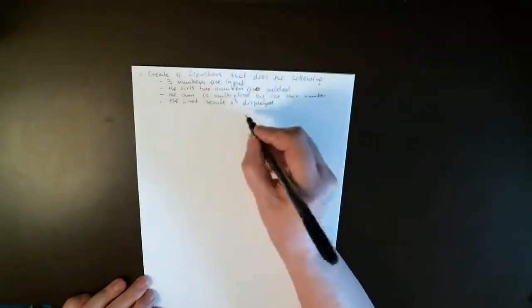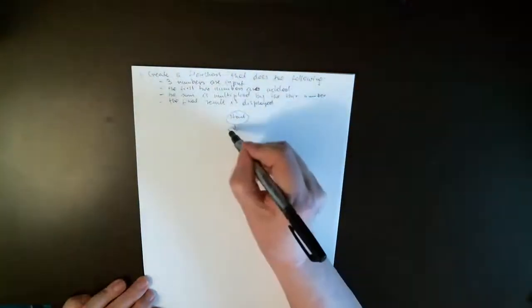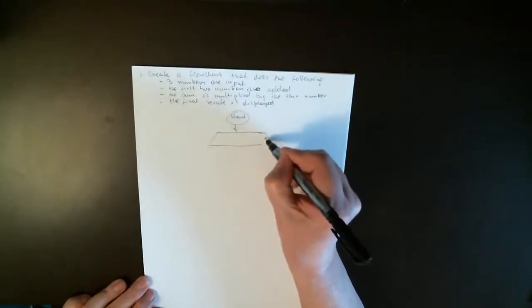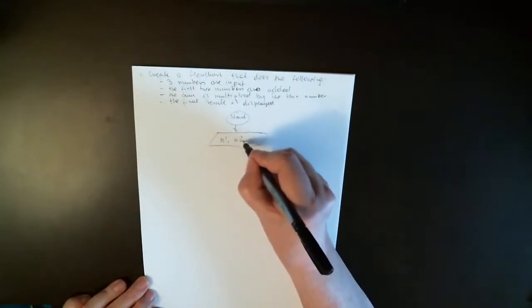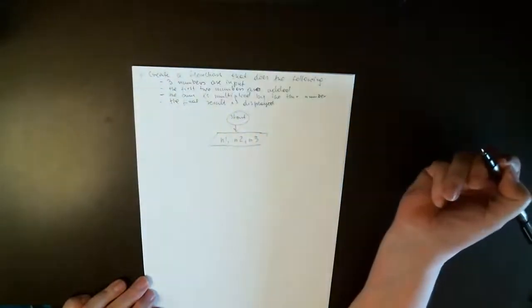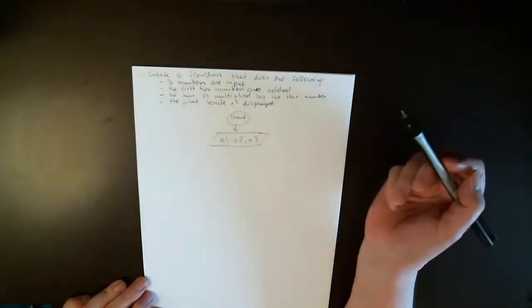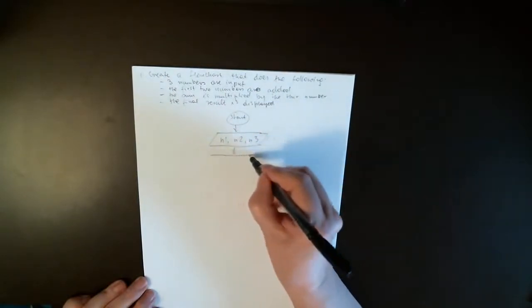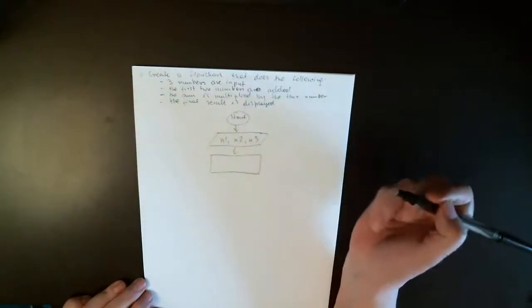So do we start with what? With an oval. Start. Then the next thing is we input three numbers. The shape is, of course, parallelogram, and we are going to name them N1, N2, and N3. Okay, the next step. The first two numbers are added. Okay, that's processing or action, which means we have to use an action or processing shape, which is a rectangle.